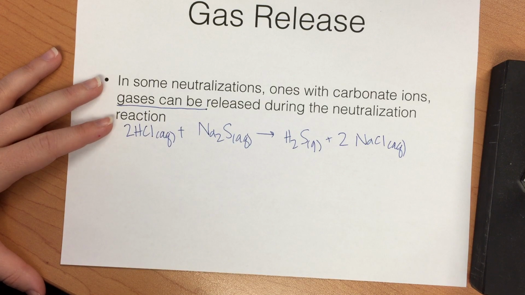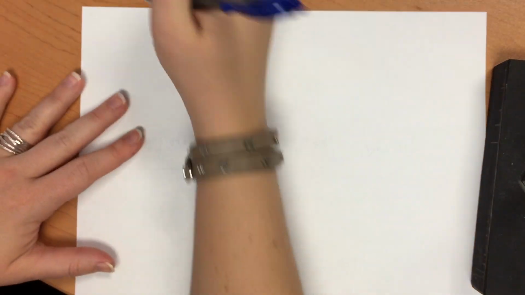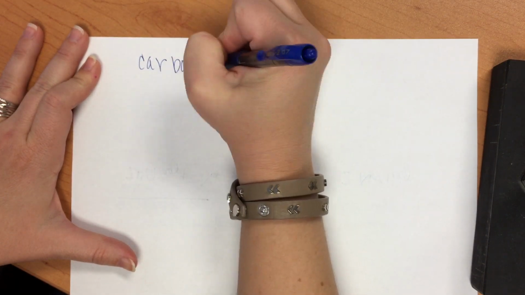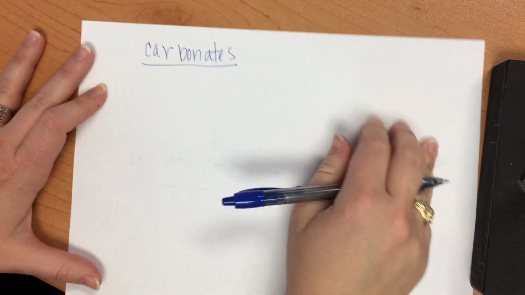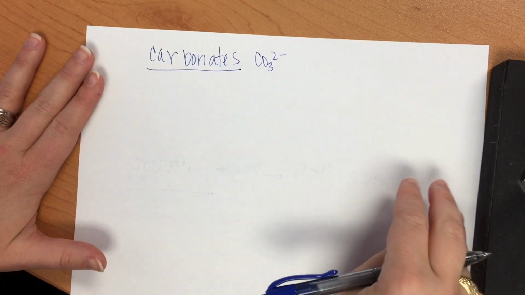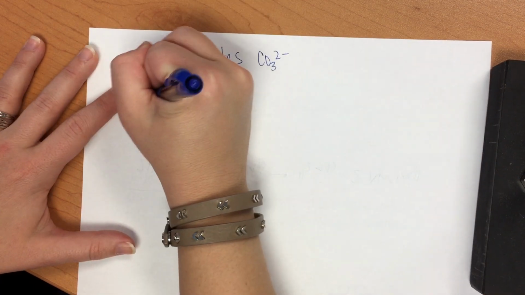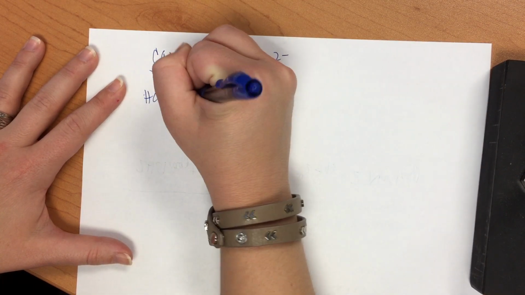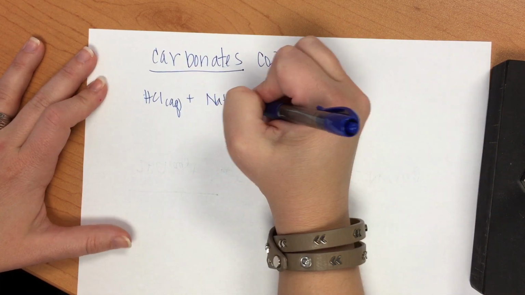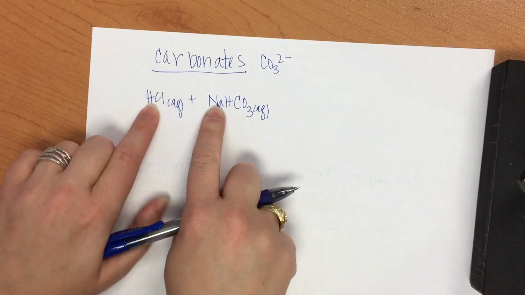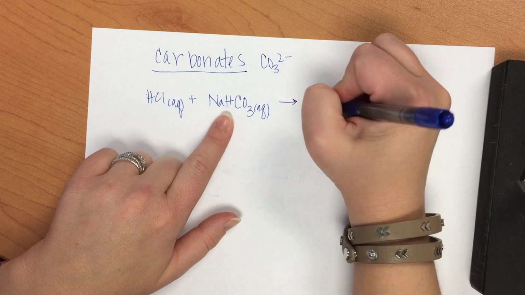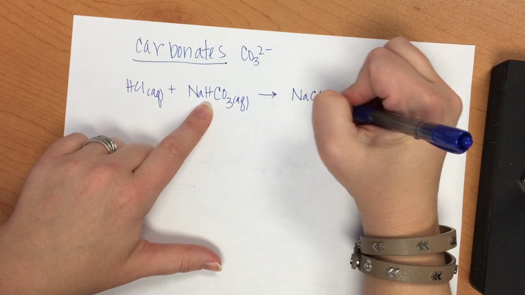So if we were to use a carbonate, the carbonate is CO3 2-. So if we think about HCl, which is aqueous, plus sodium carbonate, also aqueous, we're going to get out our sodium chloride, which is aqueous.